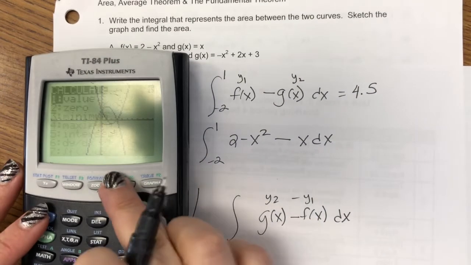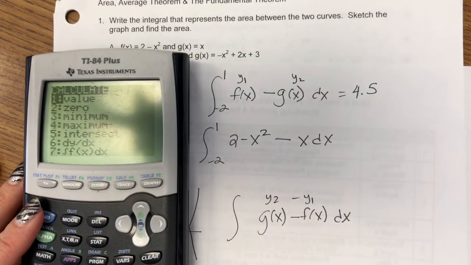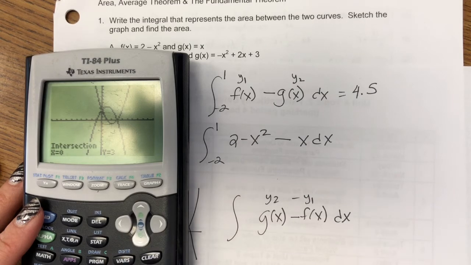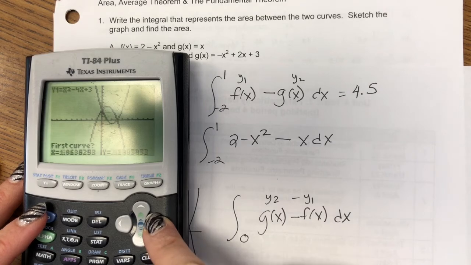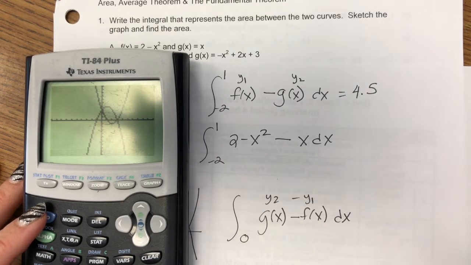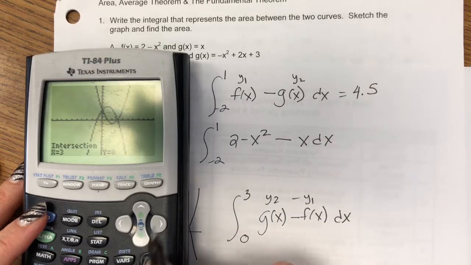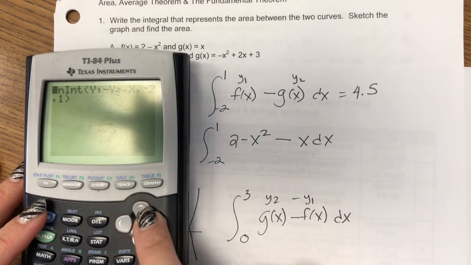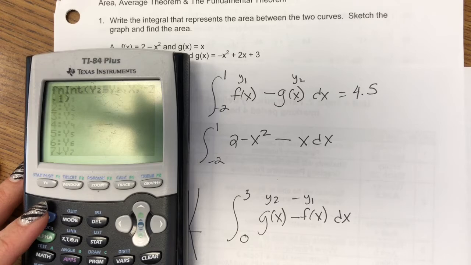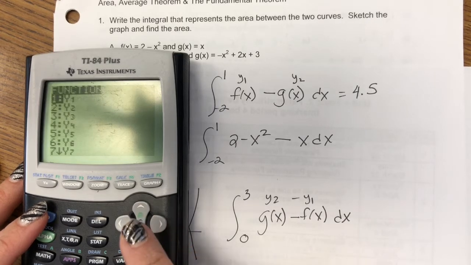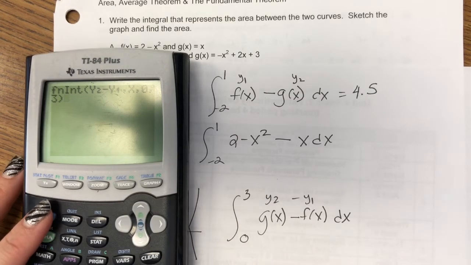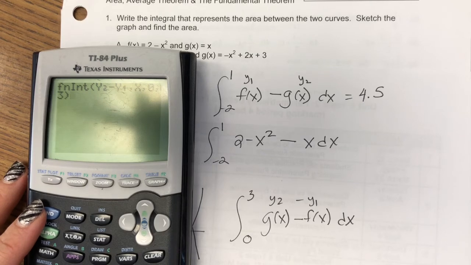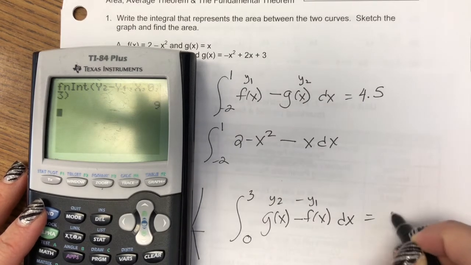To get the points of intersection, second, calc, intersect, hit enter 3 times. So that it starts at 0 on the left, 3 on the right. I like to just type over. I find that easier. So I did second enter to get back what I typed. You could do the whole thing again from the beginning, and we get 9.